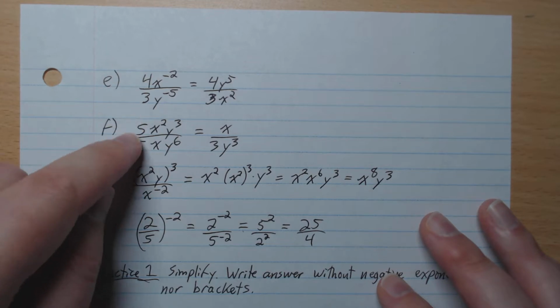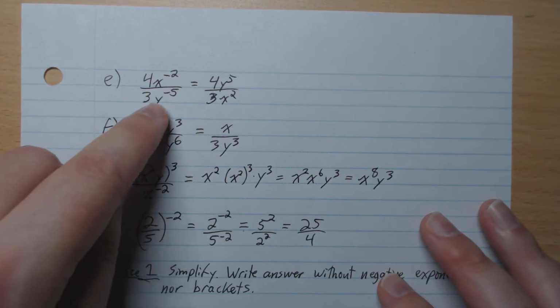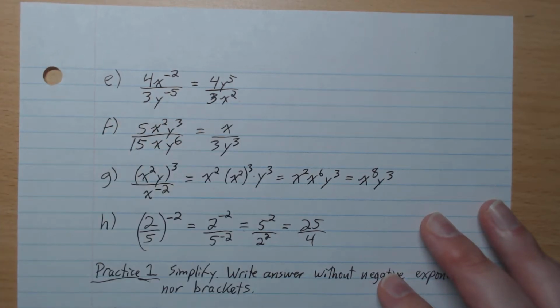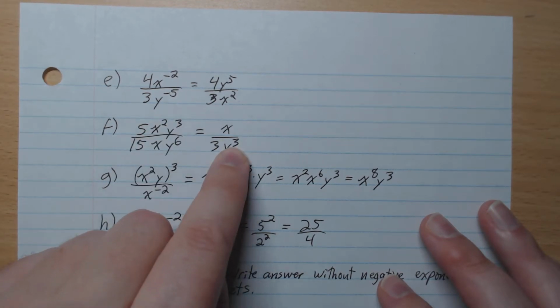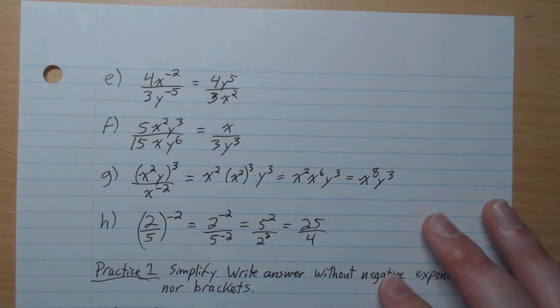5 over 15, that's 1 over 3 like that. X squared over x, x on top. Y to the 6 on the bottom, y cubed on the top, so y cubed is remaining on the bottom like that.